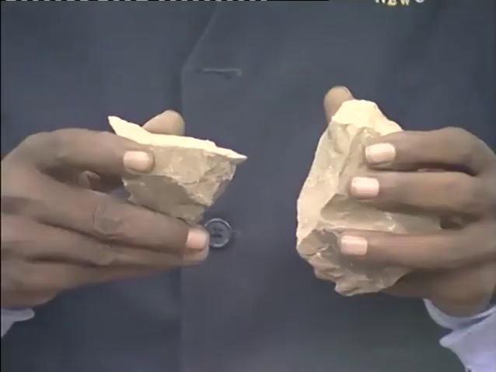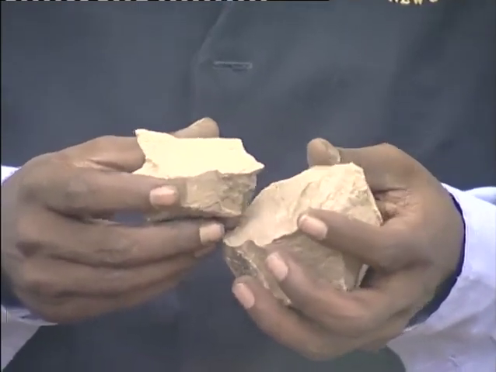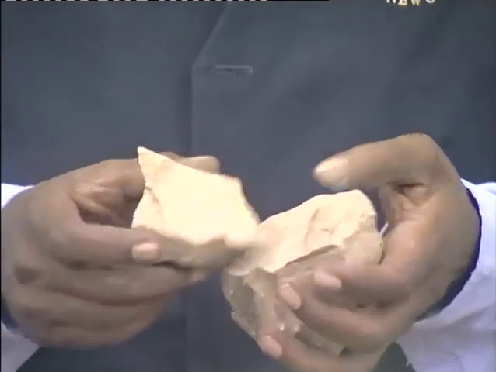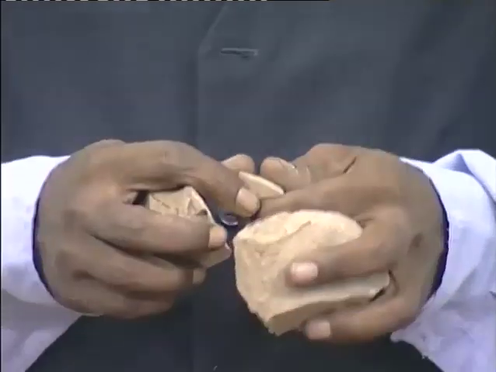It's usually easy to break. What rock is it? Victoria.